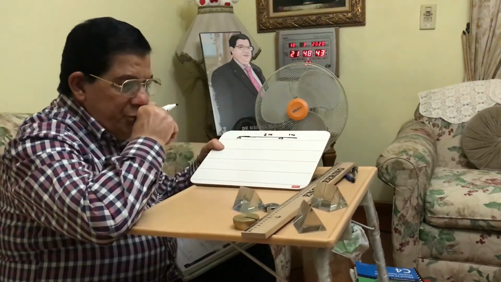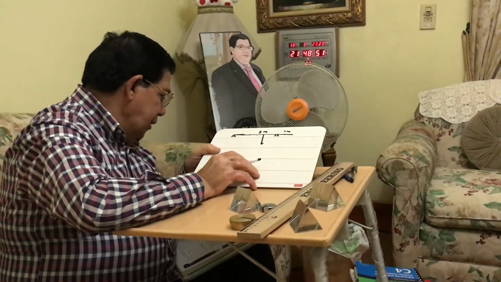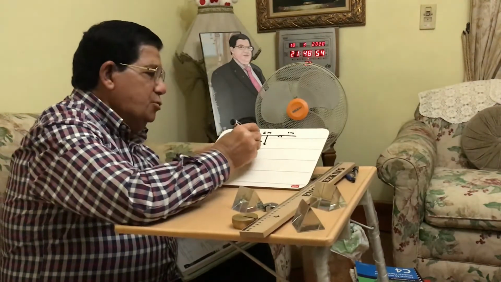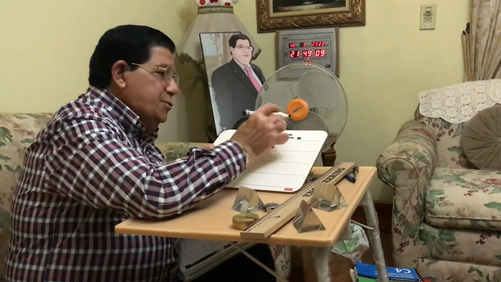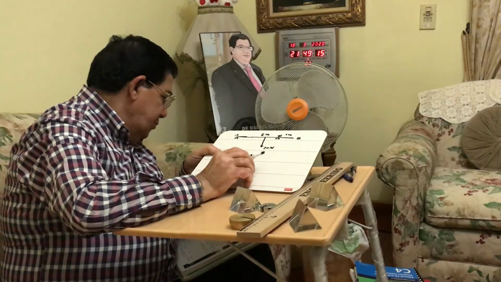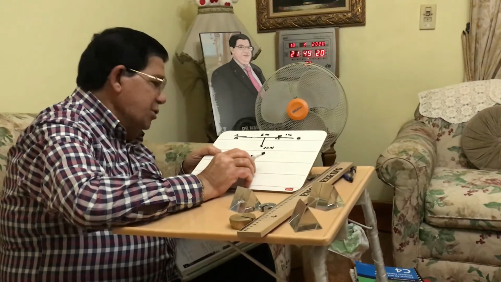And it says that the beam is uniform. Its weight acts in the middle, so the middle is 1.5 meters. This is the weight of the beam, which is 20 Newton. This is A and this is B and this is D. This is C, sorry. And this is C.